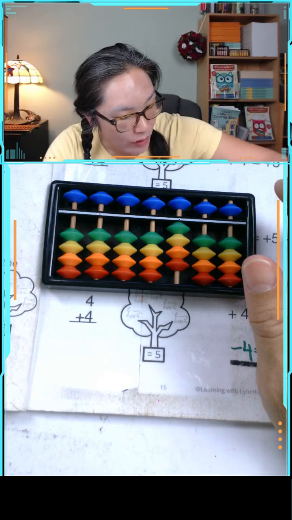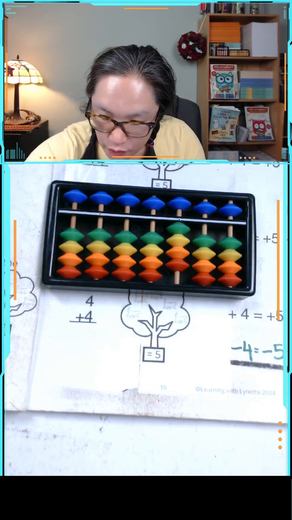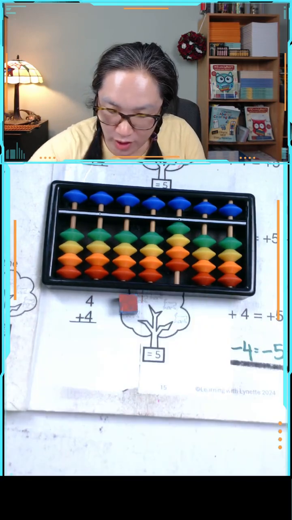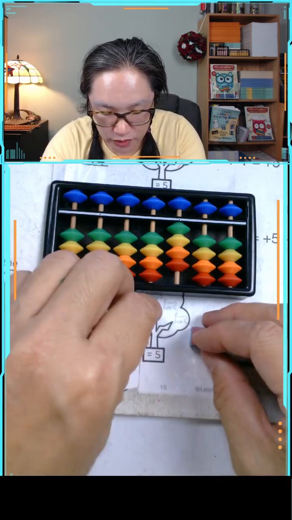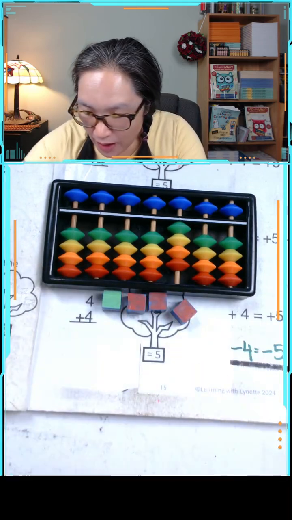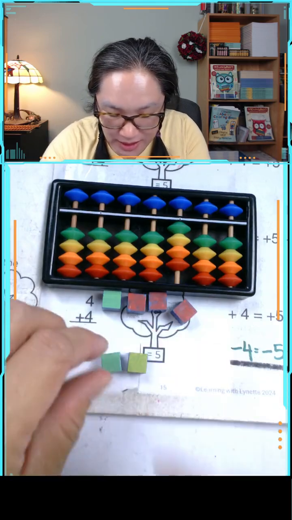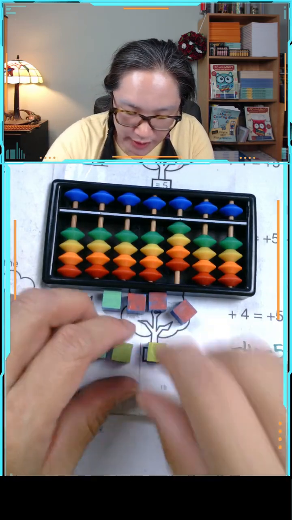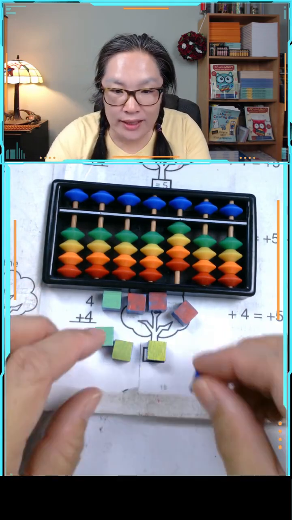So when we're doing it, we need to understand how to make a 5. Do we know how to do it? So we have 4 on the abacus. 1, 2, 3, 4. Right? I want to add another 4. So in mainstream math, what happens? What they say is you just count up. 4, 5, 6, 7. But we don't do that in Abacus world.